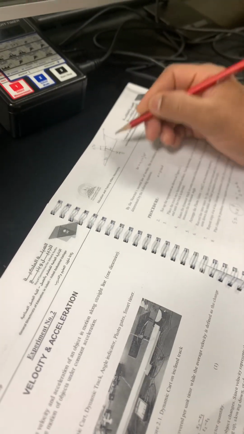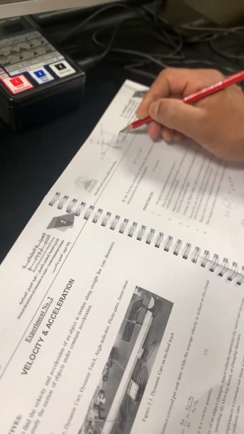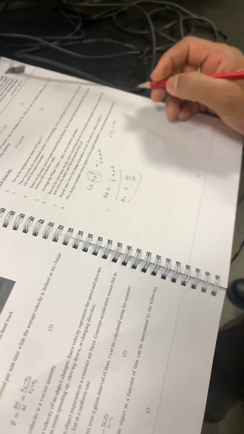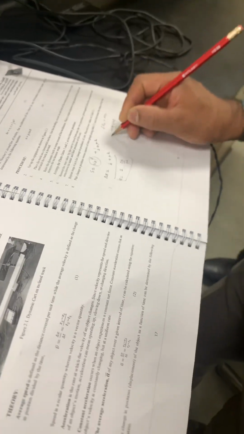So this is theta. I can resolve this into two components. Mg cosine theta is acting here, mg sine theta is acting here. Since the object is moving, I can use the second equation of motion, Newton's second law of motion. Sigma Fx is equal to ma. What is sigma Fx? mg sine theta minus. Why minus? It is acting to the left.